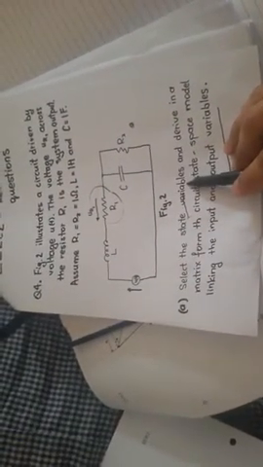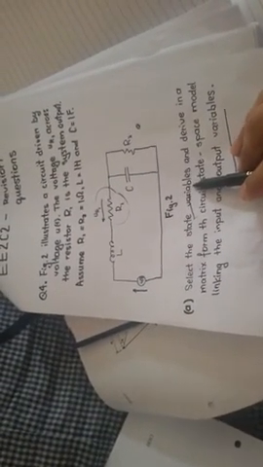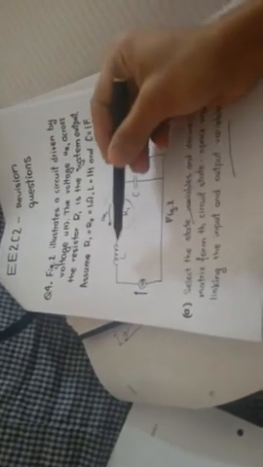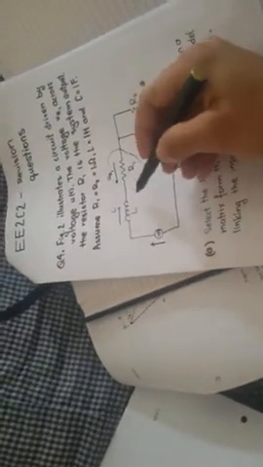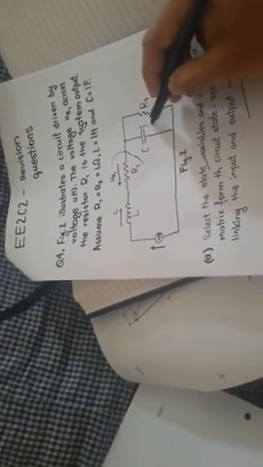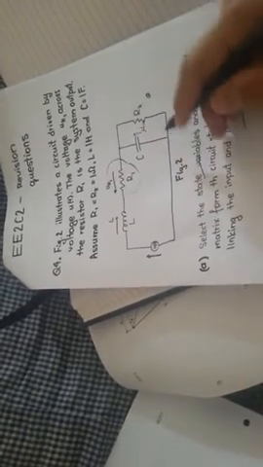Okay, how do we select state variables? The number of state variables is equal to the number of reactive elements in a circuit. So if we have two reactive elements, capacitor and inductor, we'll have two state variables. If we assume the current through the inductor is I, then I would be the state variable for the inductor, and the voltage across the capacitor is UC. So there will be two state variables.